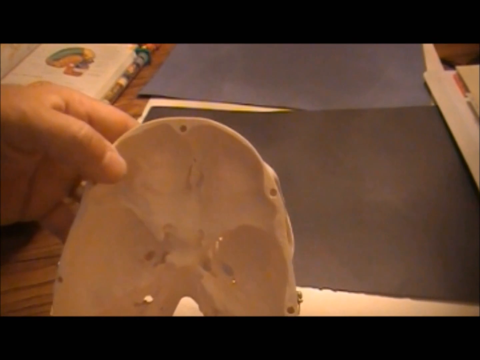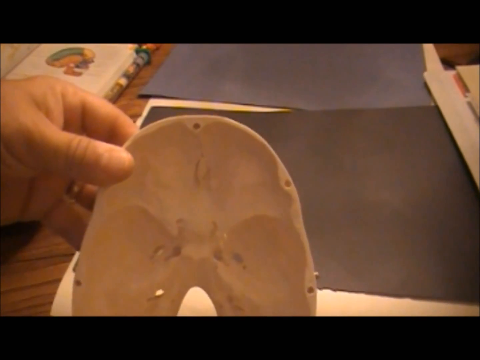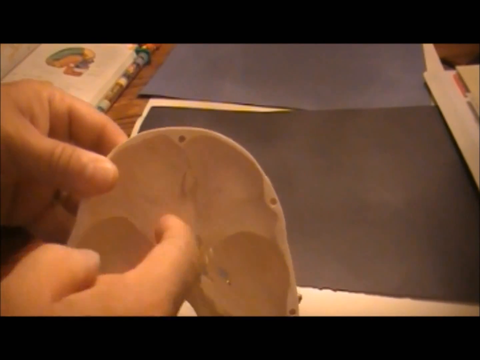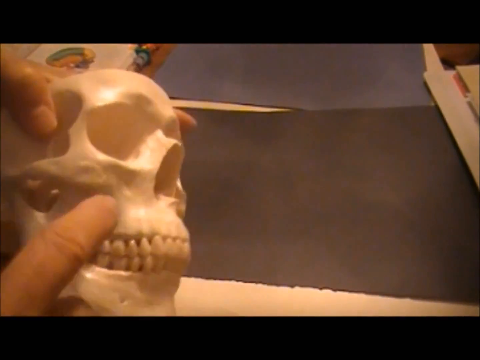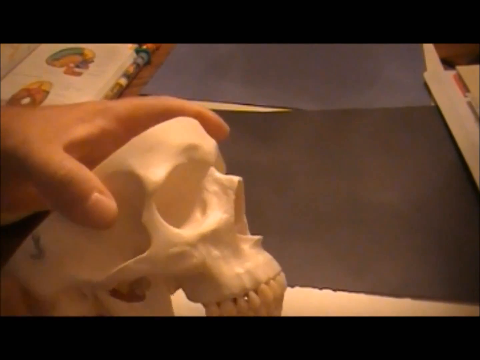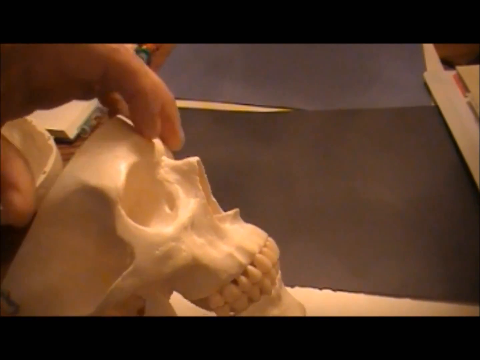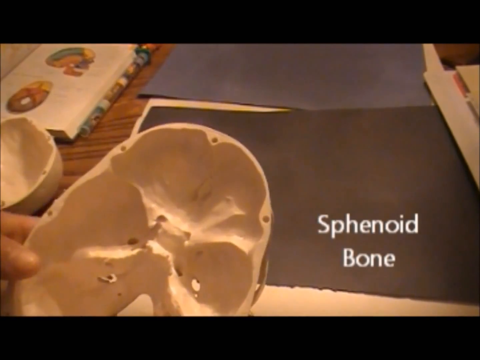Now, two other bones that you have on your chart here that you need to know are very hard to see from the outside. We're going to try and show it to you here. The first one is the ethmoid bone. From the inside you can see it here. That's going to make up part of the eye orbit, the inside portion in here. That's the ethmoid. You'll also have the sphenoid bone.